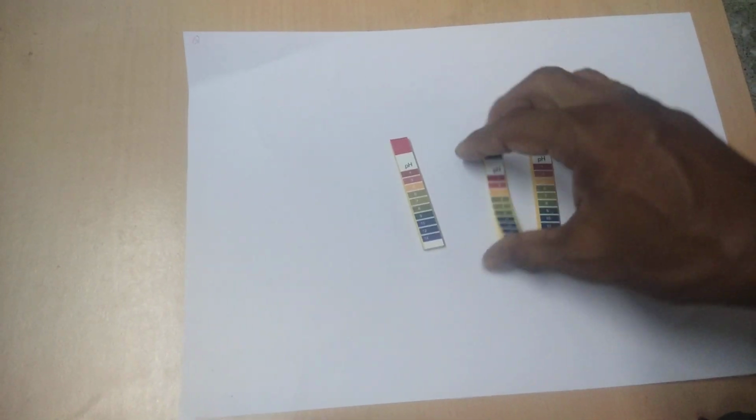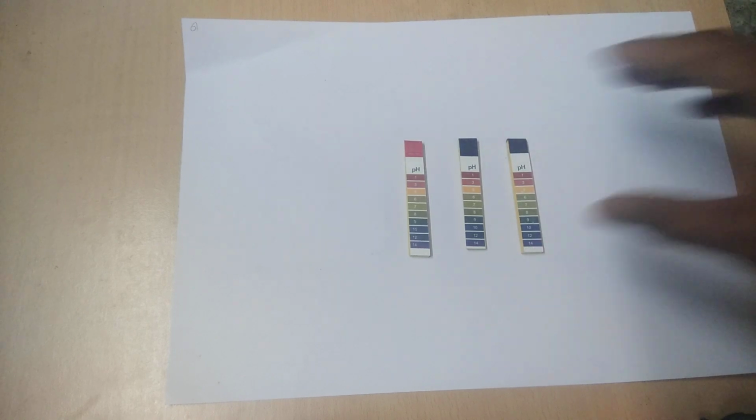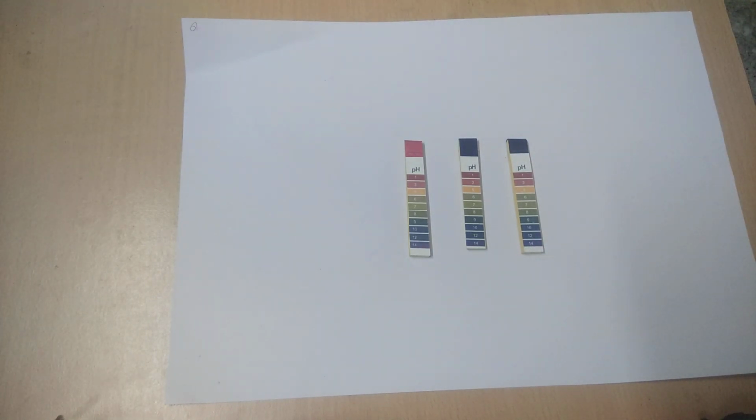These are pH papers. First of all, the first question is, what is the full form of pH? The full form of pH is potential of hydrogen, and it can be measured as the amount of hydrogen ion concentration in a solution.